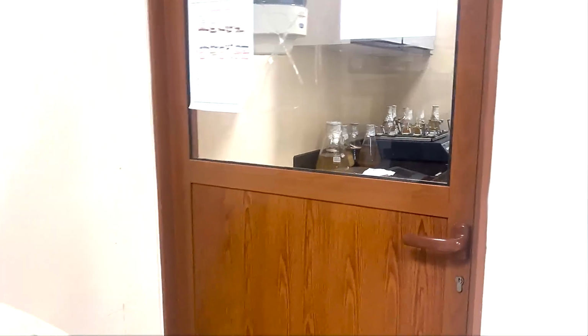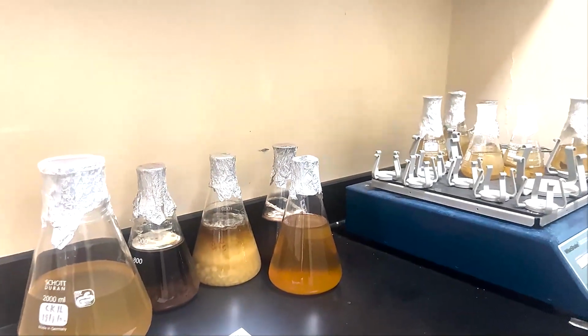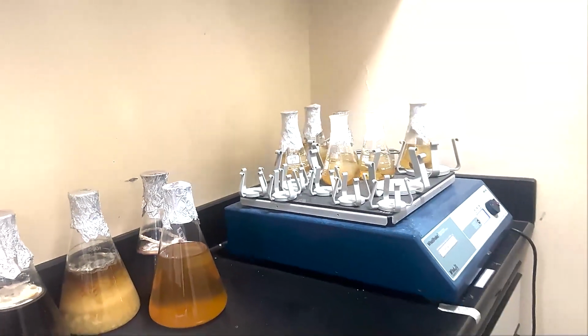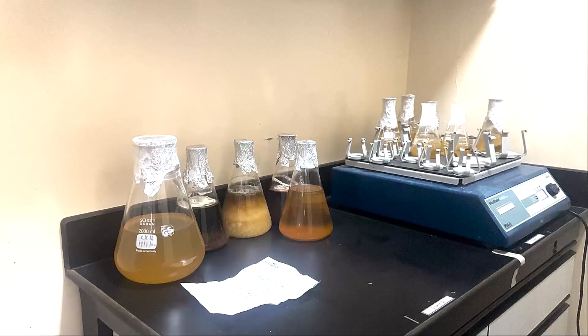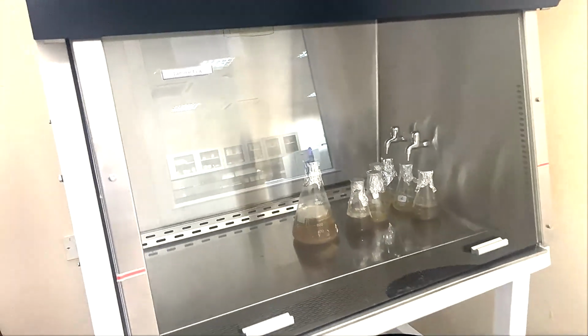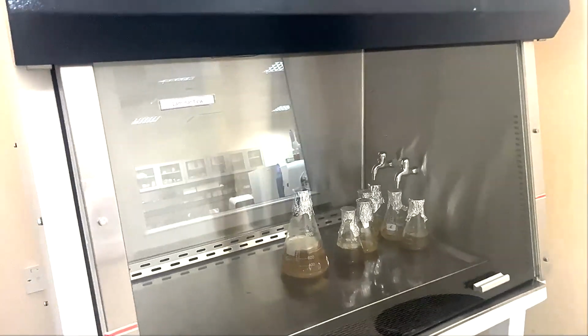We have a small growth room. Here in this room, this is an isolated section. In this room we can grow and culture fungi for different types of experiments, and then we use the extract or the mycelia of this fungi in different experiments.